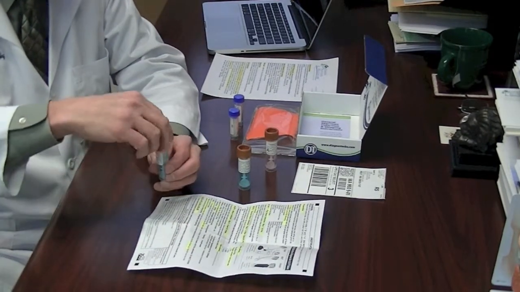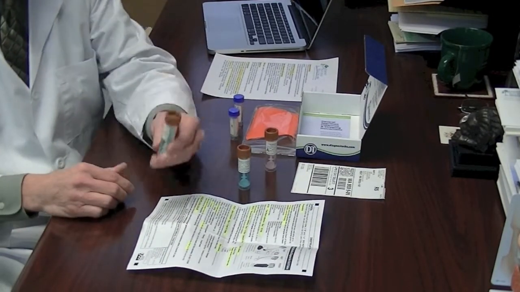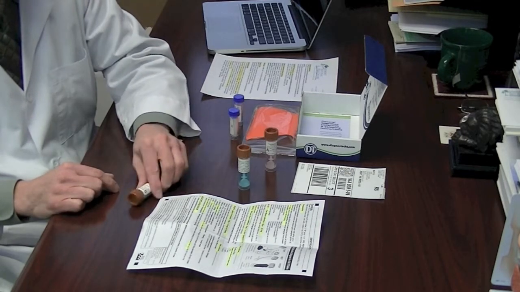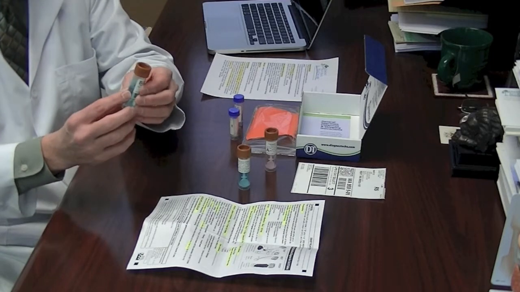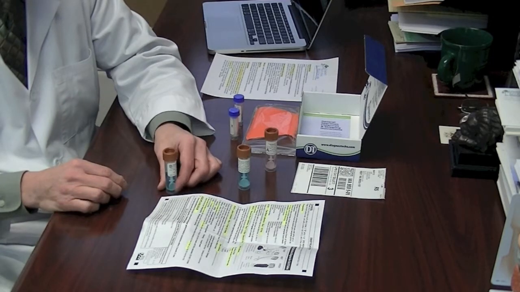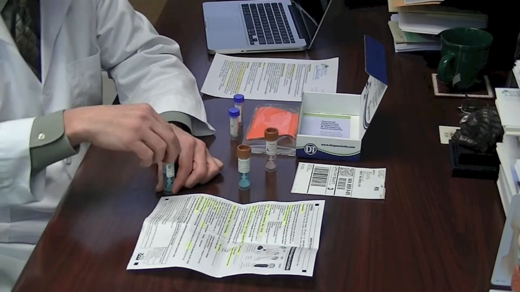And what you're going to do is take the top off. Make sure you're holding this securely. Do not just leave it down. If this spills, then you'll need another vial. You also don't want this solution contacting your skin. So hold this down, take the cap off.